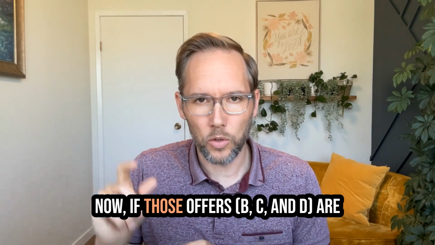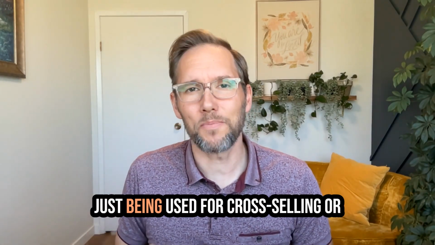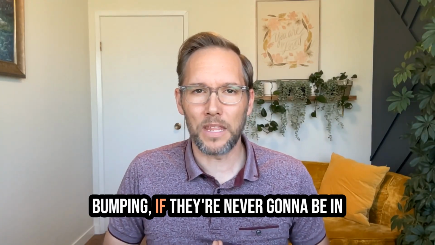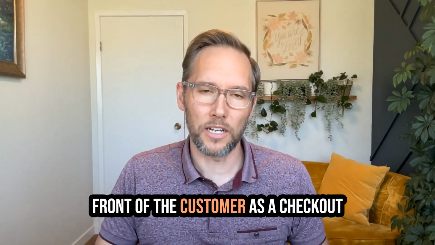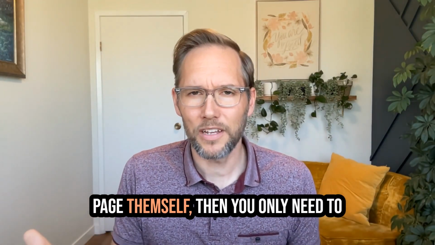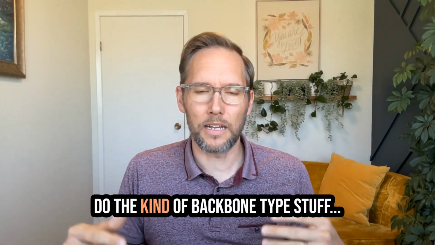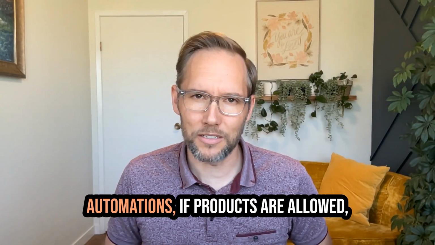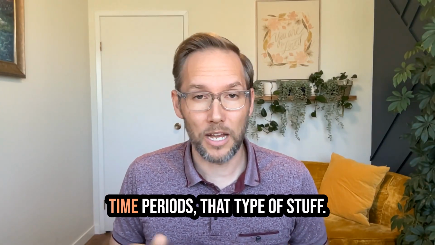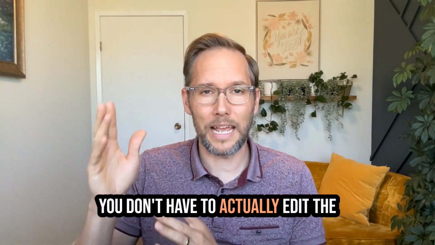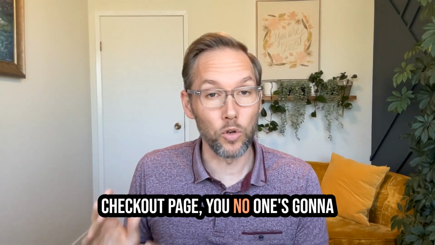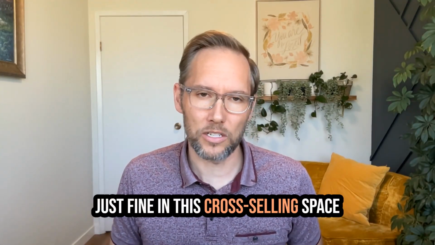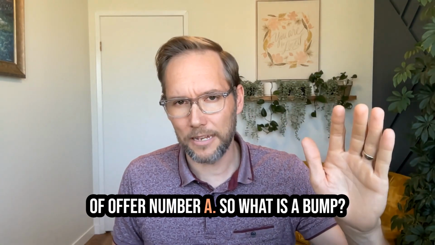Now, if those offers B, C, and D are just being used for cross-selling or bumping, if they're never going to be in front of the customer as a checkout page themselves, then you only need to do the backbone type stuff, setting up the pricing, any automations, if products are allowed, time periods, that type of stuff. You don't have to actually edit the checkout page if no one's going to see the checkout page, and it'll work just fine in this cross-selling space of offer number A.